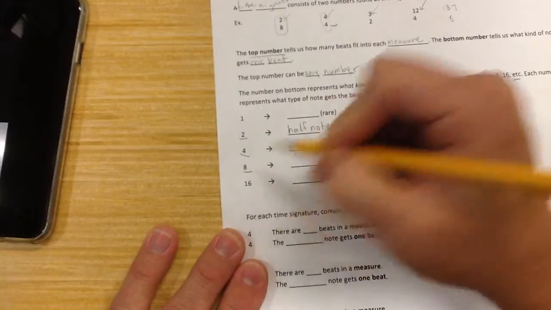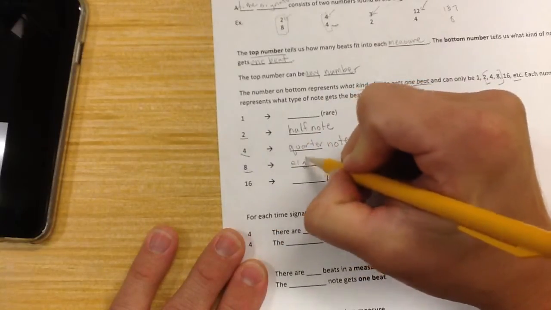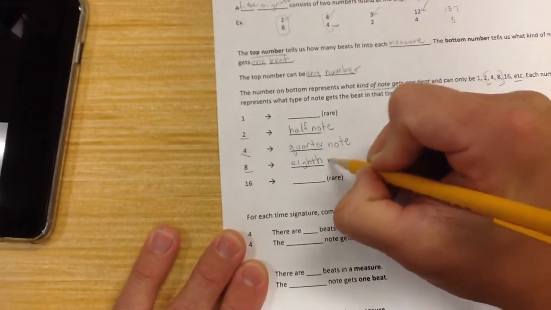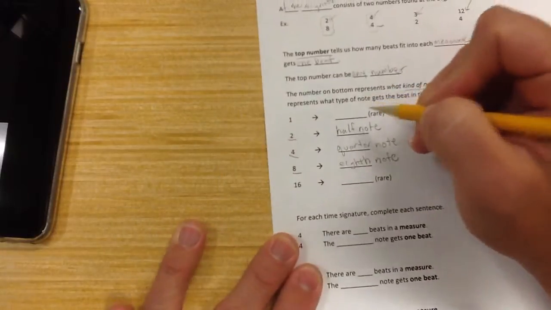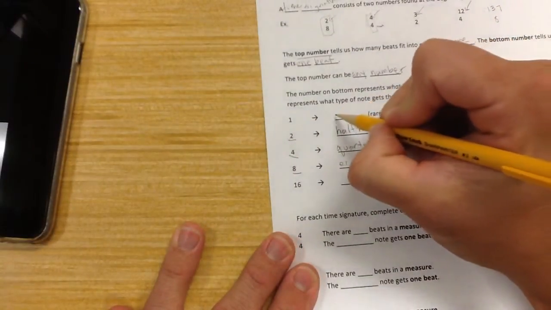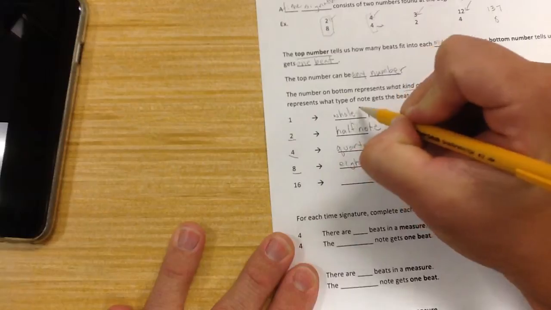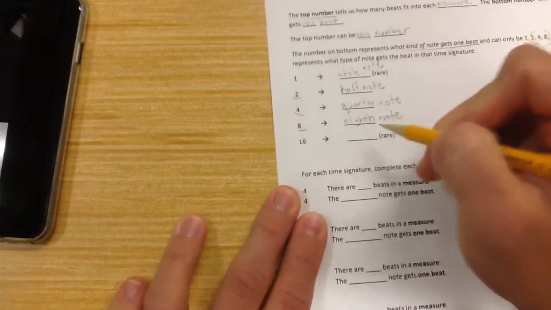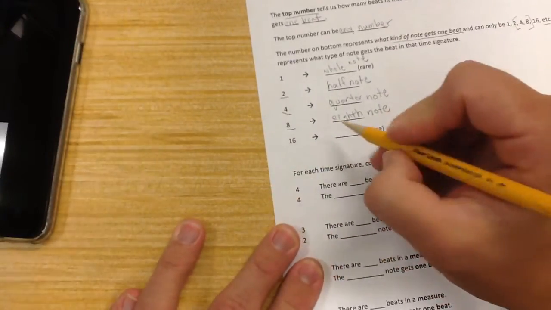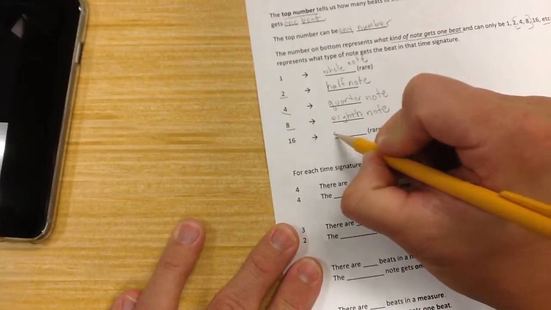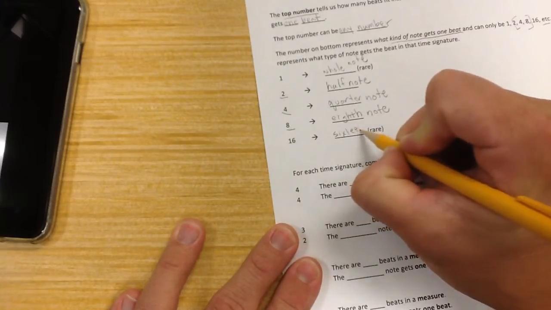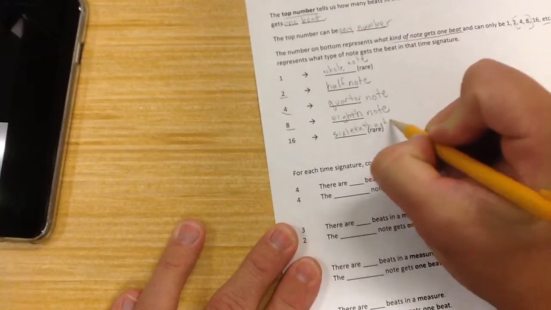If you see an 8, the 8th note gets one beat. Very infrequently we could have a 1 in the bottom number, which would mean that the whole note will get one beat. And it's also possible, but not too common, for the bottom number to be a 16, in which case the 16th note gets one beat.